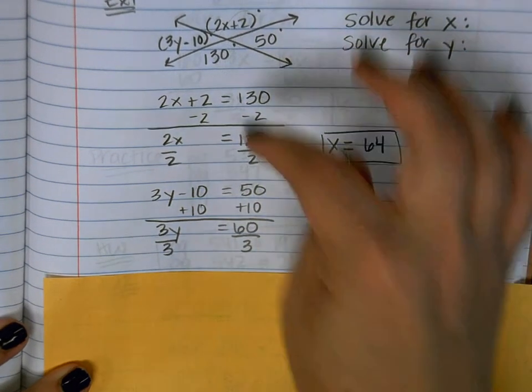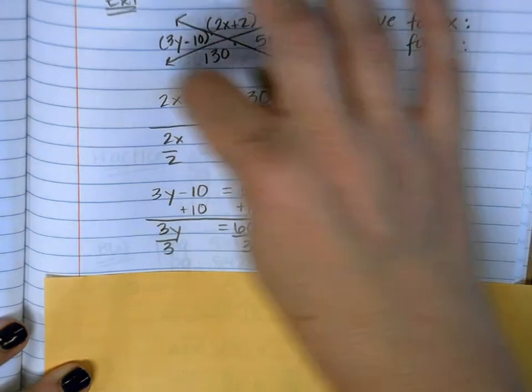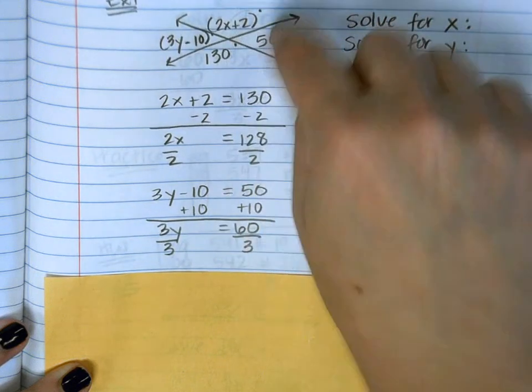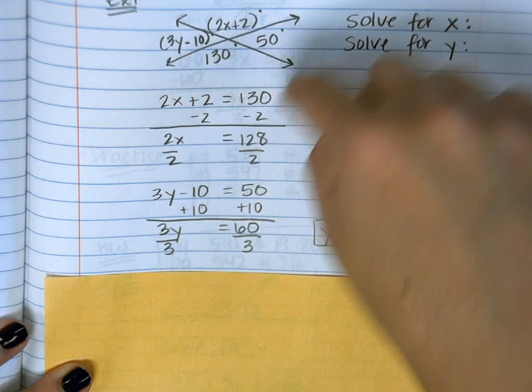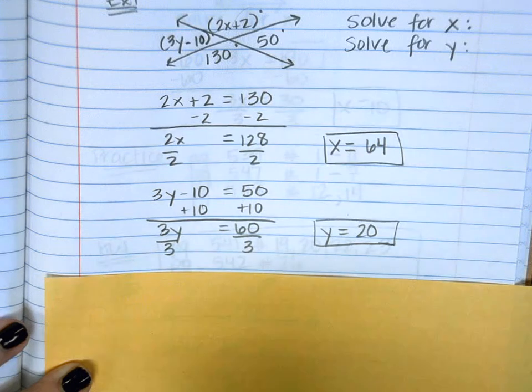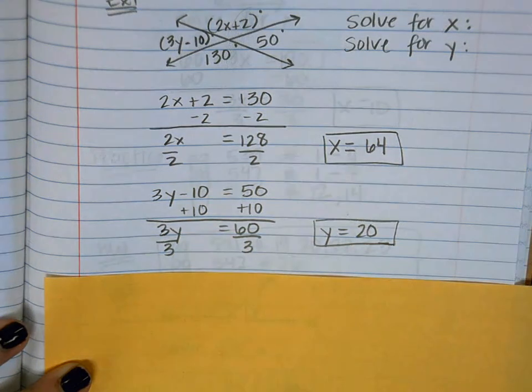Now what do all of these have to add up to? All 4 of these. 180. This is 180. What's the other side? So it's 360. And you guys know that all the interior angles of a square or a rectangle have to add up to 360. It's interesting, right?